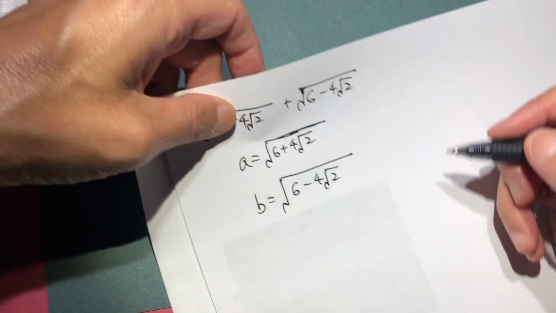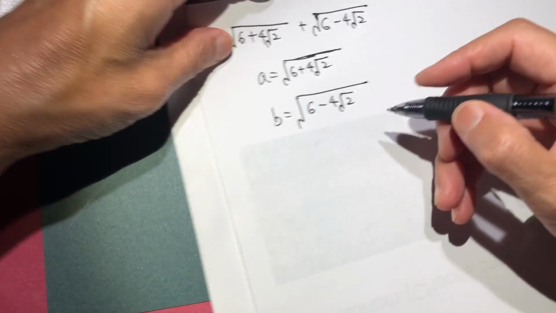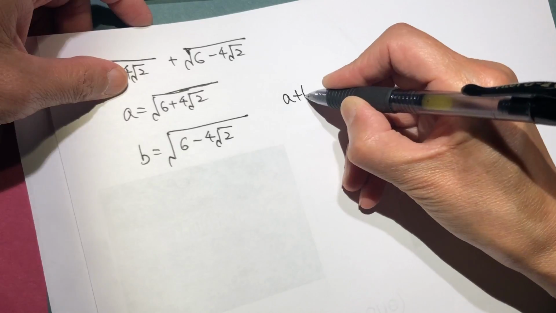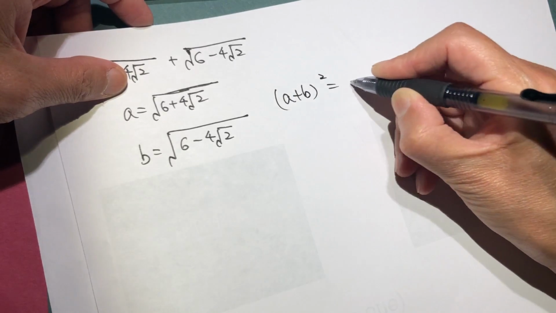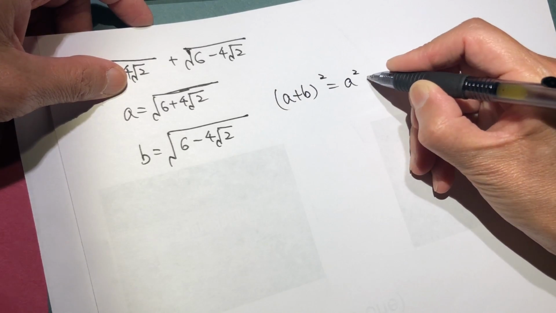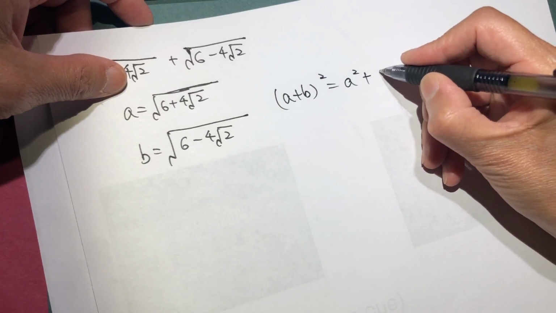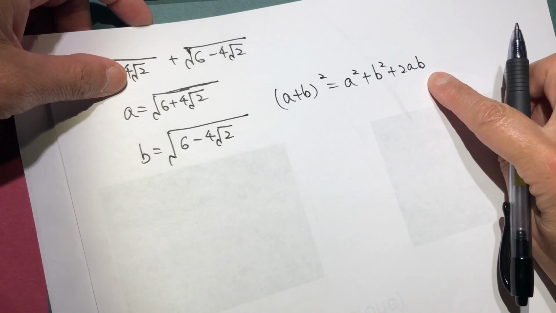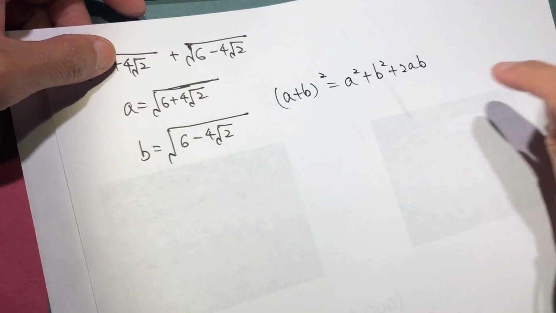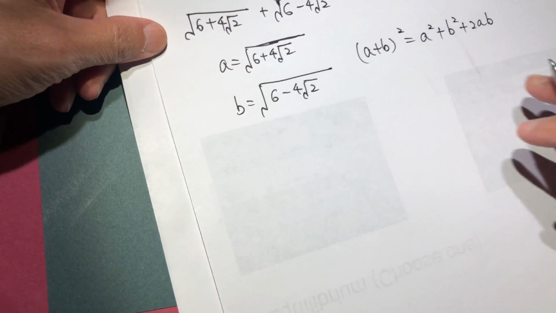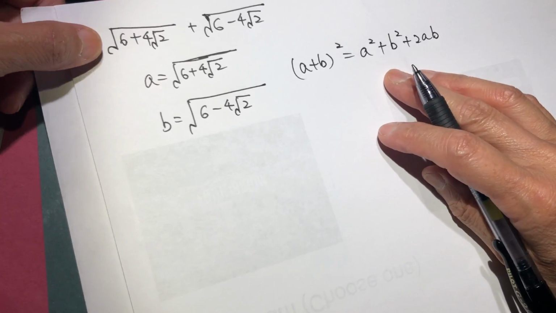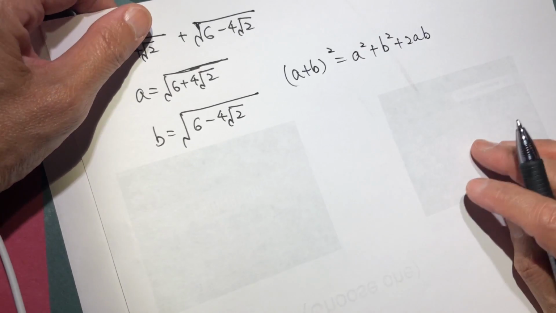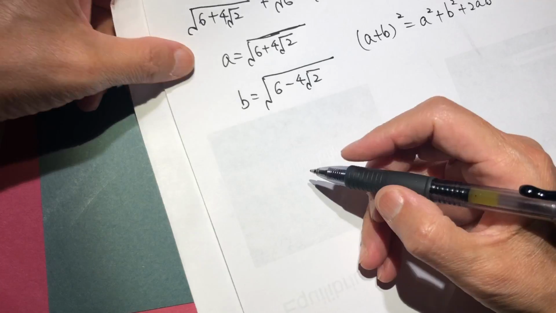We know one formula: (A plus B) squared equals A squared plus B squared plus 2AB. It is the same thing as A squared plus 2AB plus B squared. You can change the order.